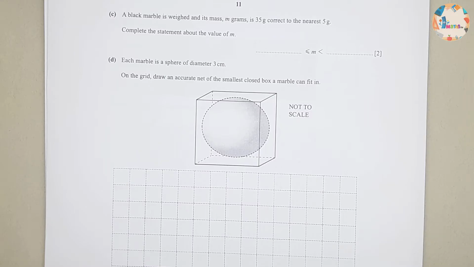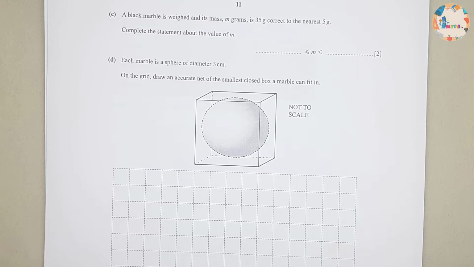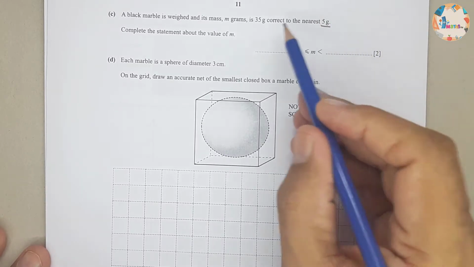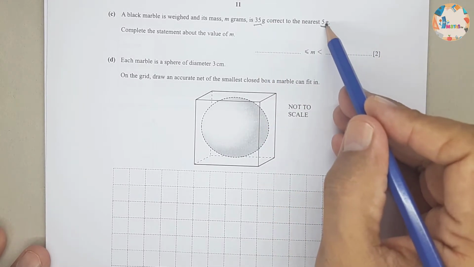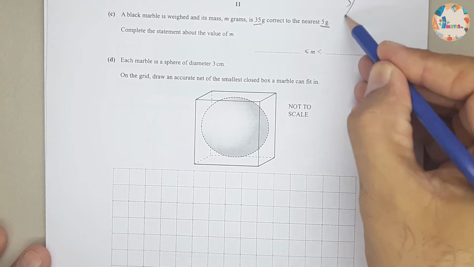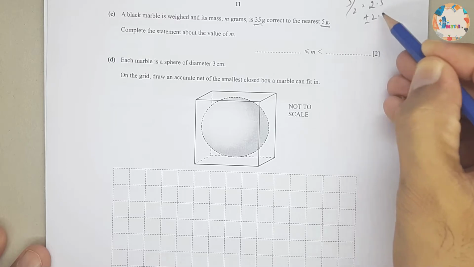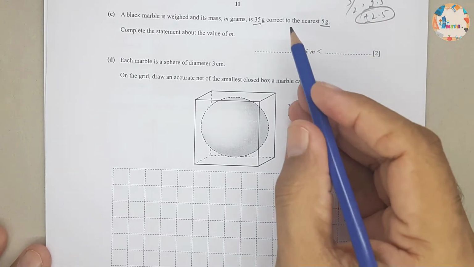Now this is the C part. A black marble is weighed and its mass m grams is 35 gram, correct to the nearest 5 gram. So half of 5 will be 5 divided by 2, which is 2.5. So we'll be adding and subtracting 2.5 to get the lower bound and upper bound.